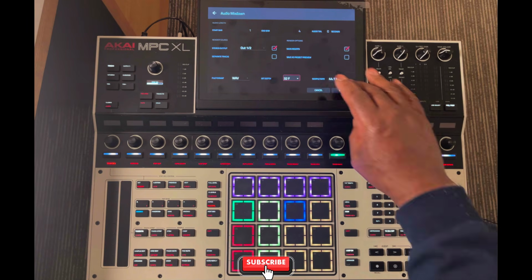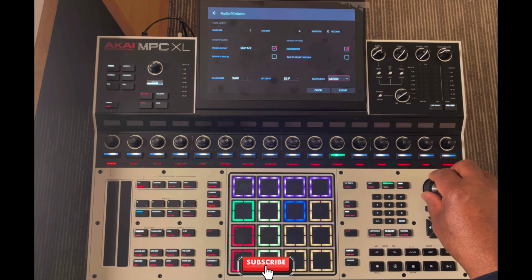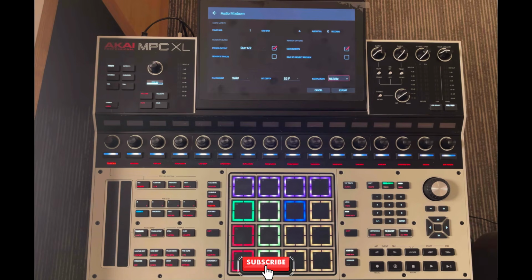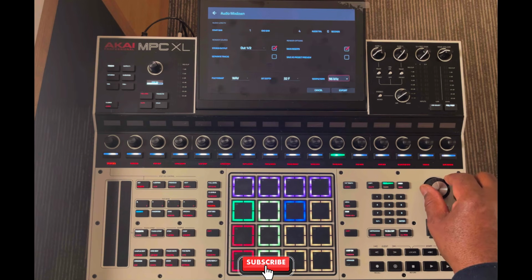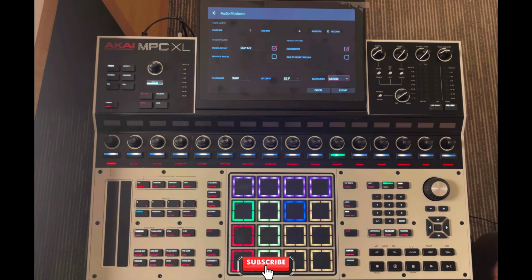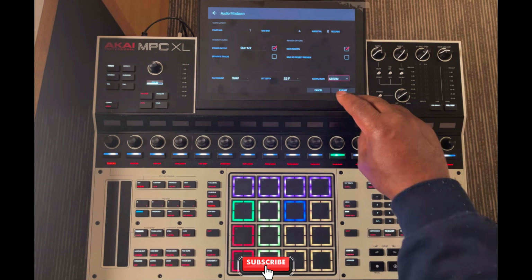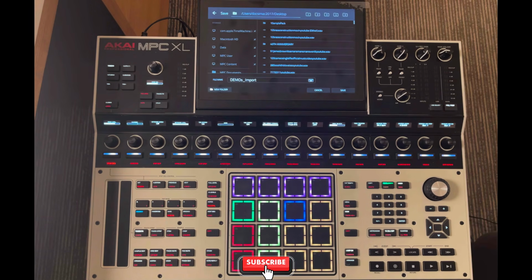And then here, of course, you can do 48 or you can do 44. You can go even higher. The larger your sample rate in terms of kilohertz, the larger and the bigger the file is, the more space it takes up. So have a purpose on why you want to use that much space. So me, I do prefer 48 myself. Now I'll just say, go export that sucker. So we're just going to export it.